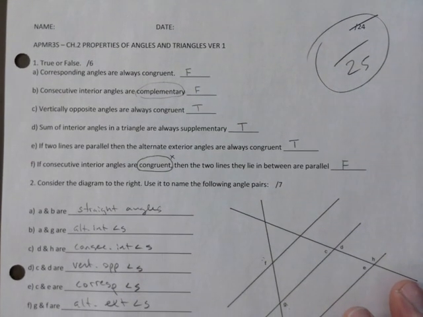So once you've got that, put your name and last name. Face it down so your mark is not seen, and then just pass it forward.